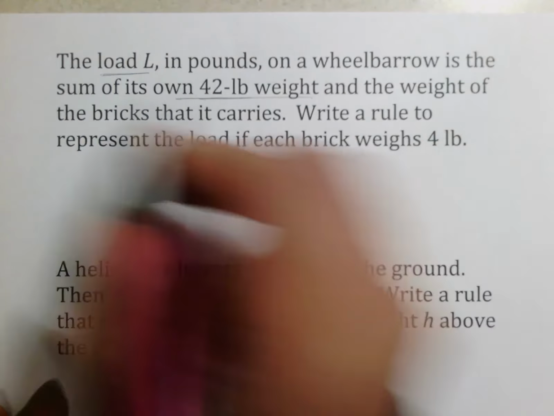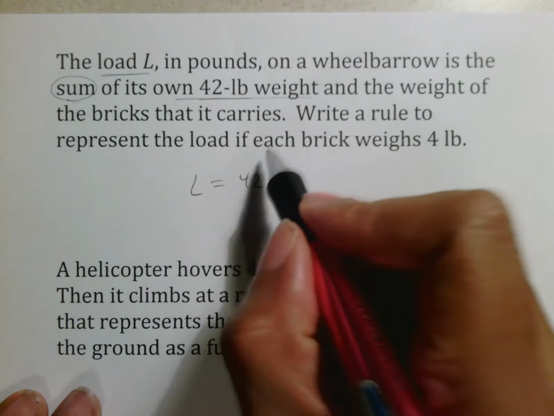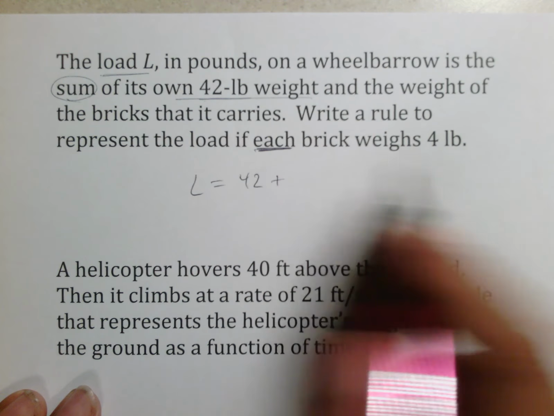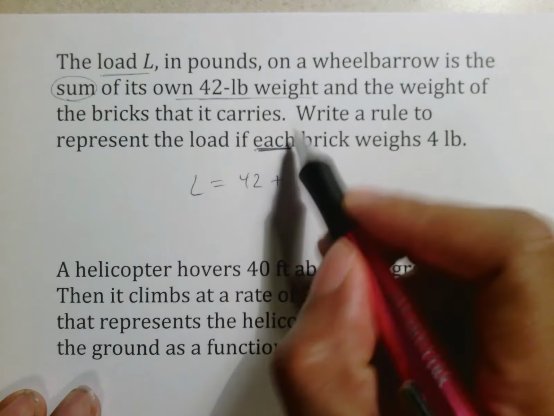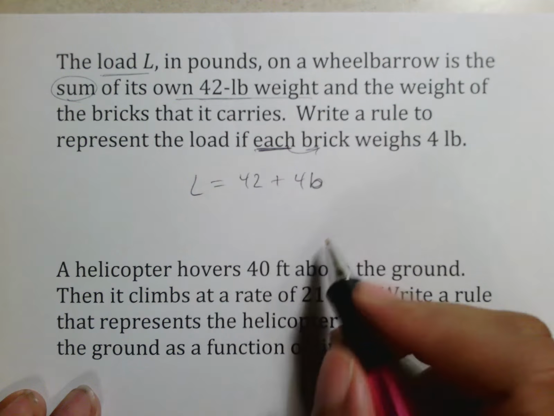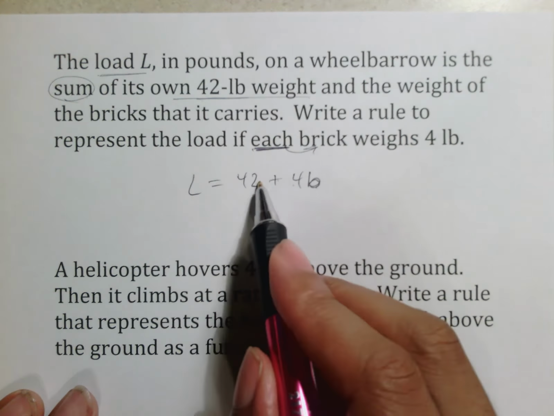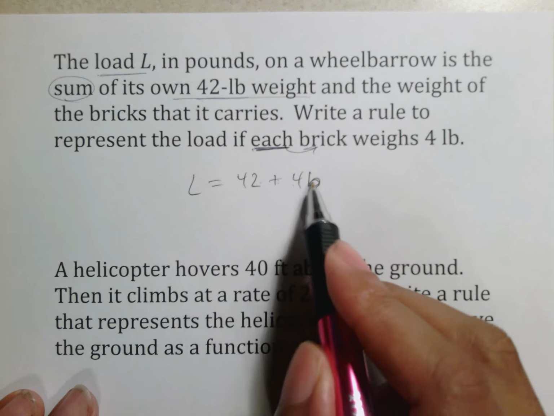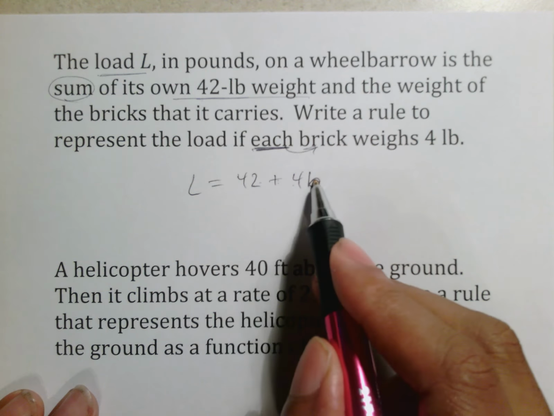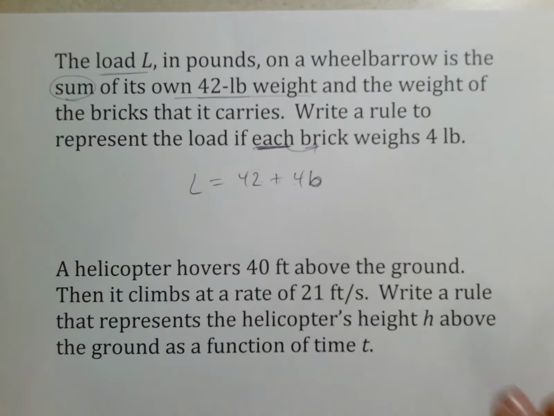So I'm going to put 42, and again, notice it says sum, so I'm going to add on the weight of the bricks. Well, it says that each brick, again here you see that keyword, each brick weighs 4 pounds. And so what I will do, since they don't give me another variable, is if it's each brick, then I'll probably use the letter B, and so I'll put 4B. So it's 4 pounds per brick plus 42 pounds of the wheelbarrow. Again, each and per, those words kind of tell you. And if it's 0 bricks, it's just 42. 2 bricks would be 42 plus 8. 10 bricks would be 42 plus 40. And so that's how it works out.